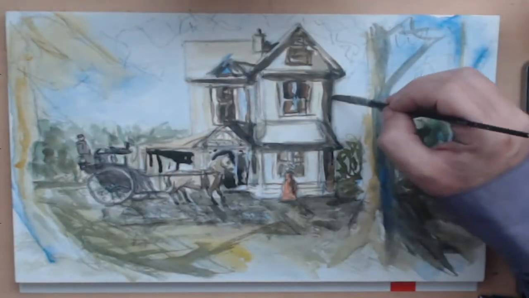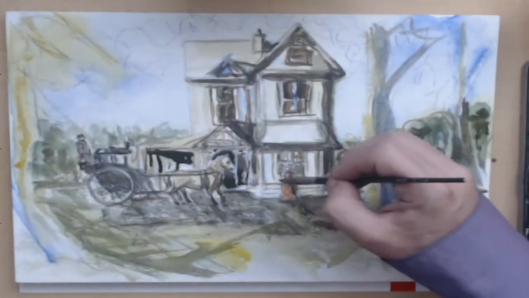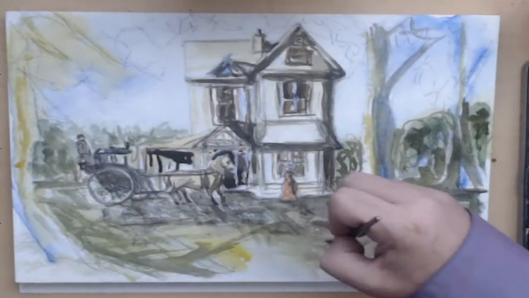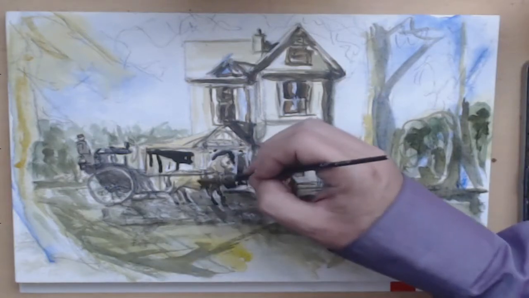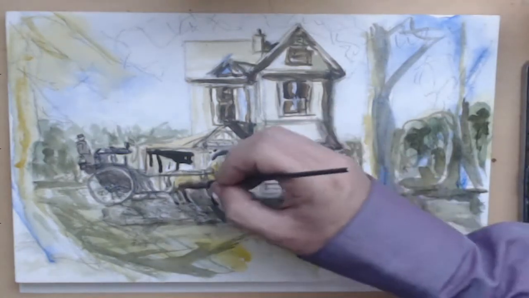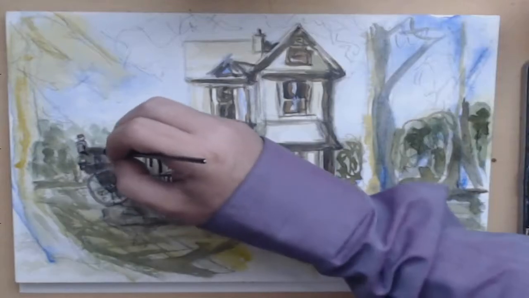And for the rest of the painting, really it's about re-emphasizing small areas, and they get smaller and smaller, these areas of intensely strong paint.